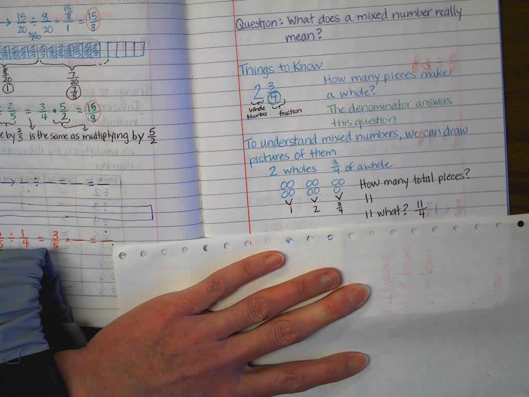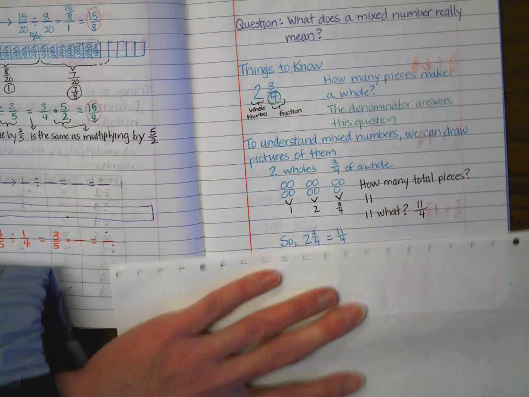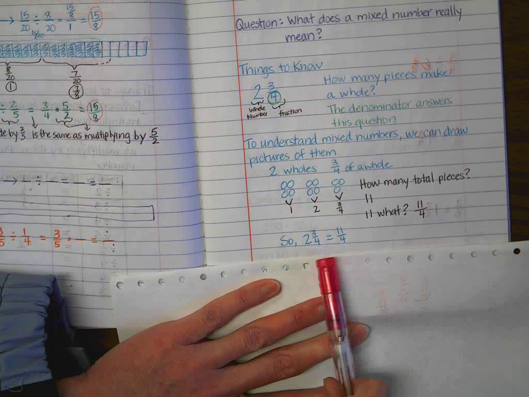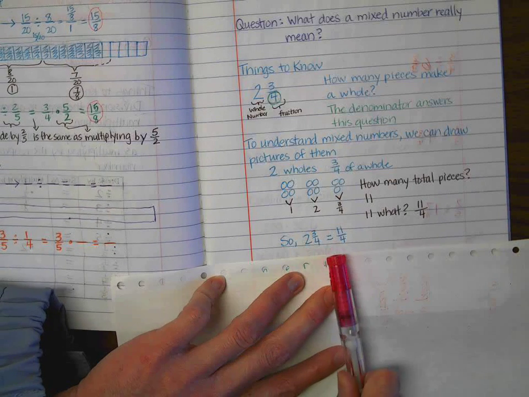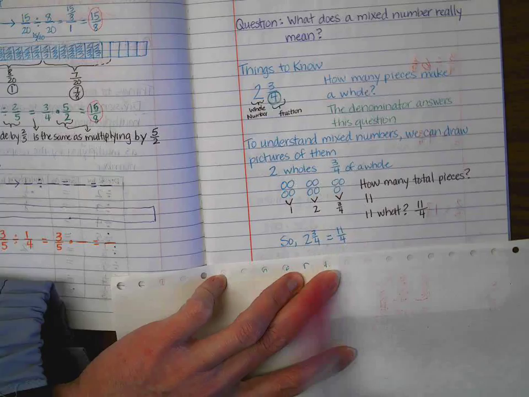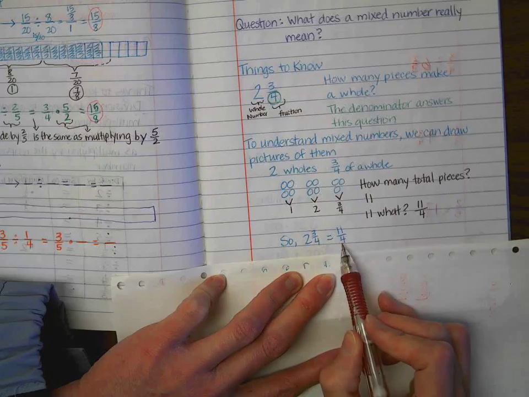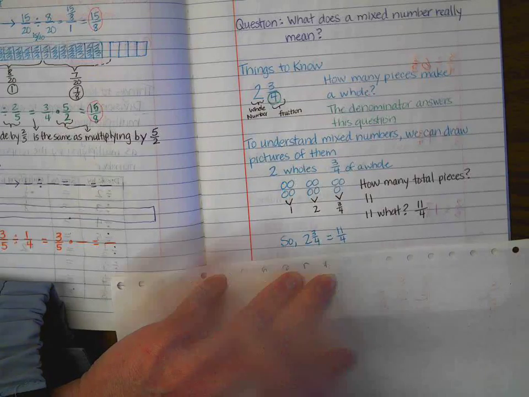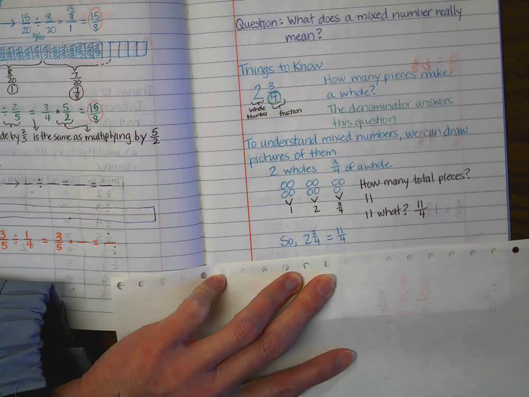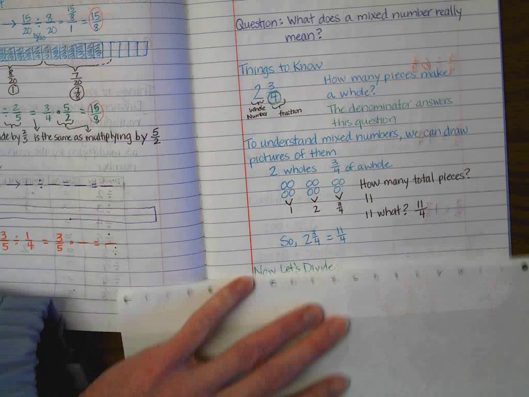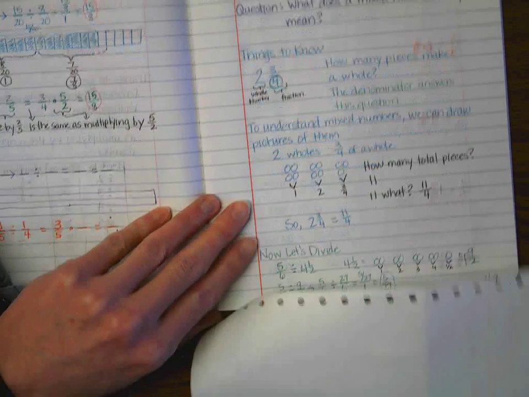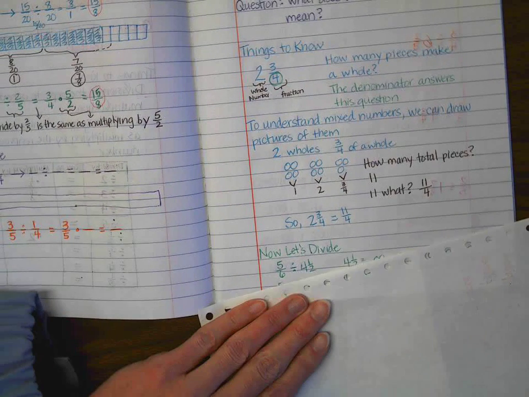Okay? And then, guess what? 11/4 is 2 3/4 converted into a fraction greater than 1. You also know a fraction greater than 1 as an improper fraction. So as you can see, 2 3/4 equals 11/4. So I'm hoping that by explaining this a little bit to you, you now understand what a mixed number really is. Okay? So our next step is to divide.